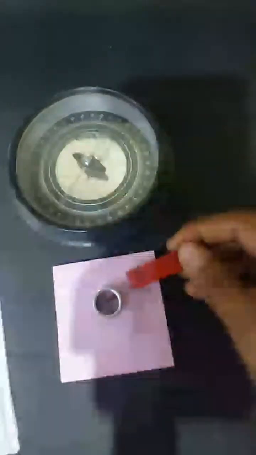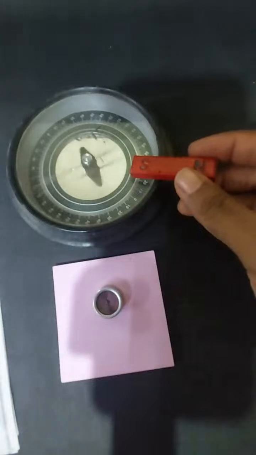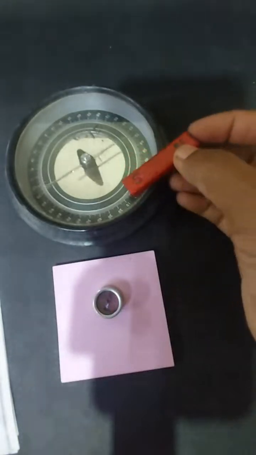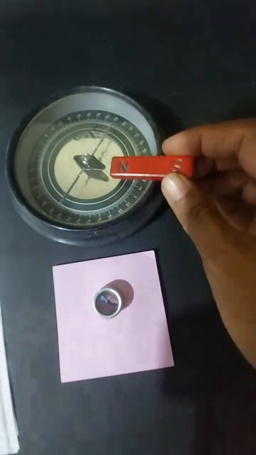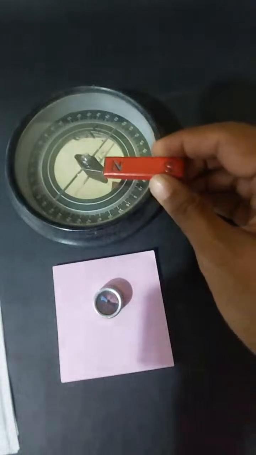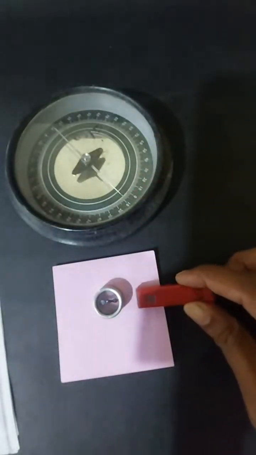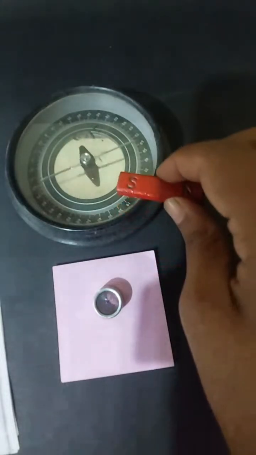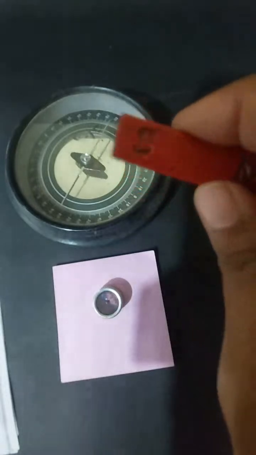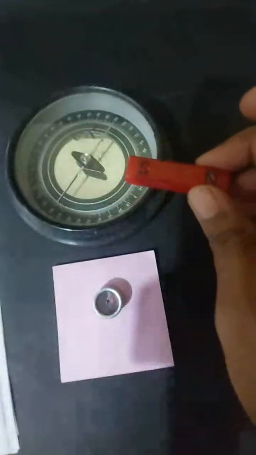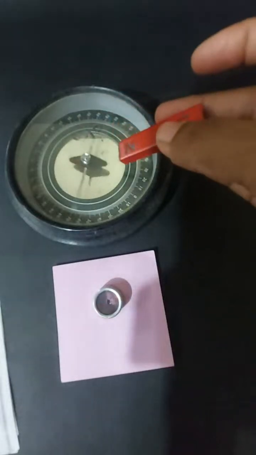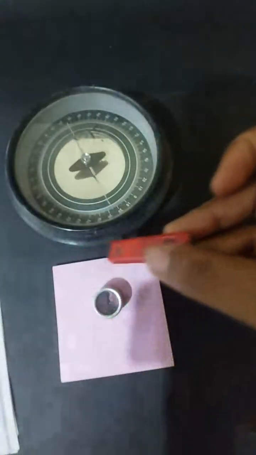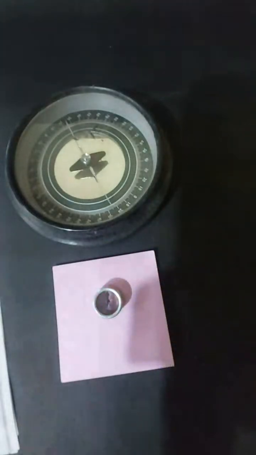Okay, see, this is also, if I change the direction, if I start changing the direction, see, okay, see, if I change this direction also changes, means here it is having the magnetic field line. Because of the magnetic field lines, the compass needle deflects. See, next one.